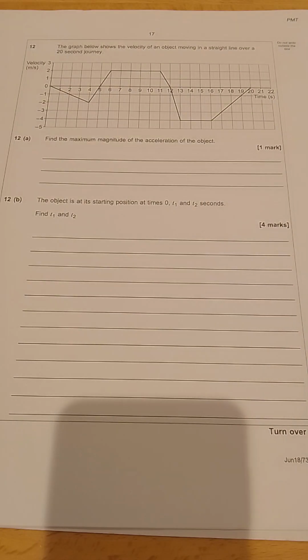Question 12. The graph below shows the velocity of an object moving in a straight line over a 20-second journey. Find the maximum magnitude of the acceleration of the object. If we look at the graph, it shows velocity on the y-axis and time on the horizontal axis, and the velocity has a number of straight line segments. There are no curves, which means within each segment we are able to use the constant acceleration or suvat equations.